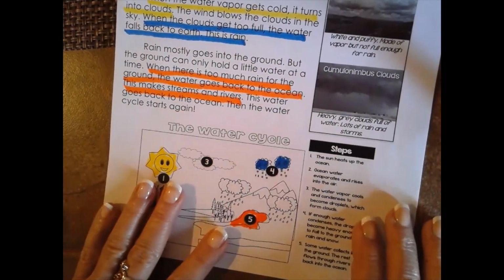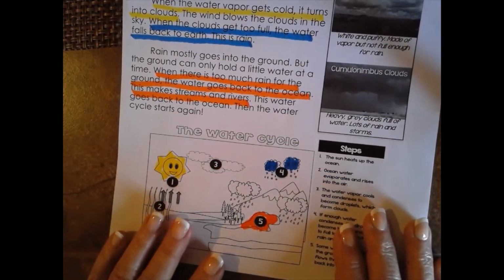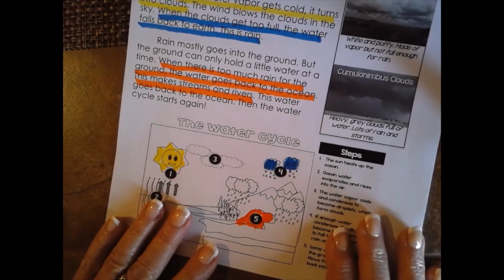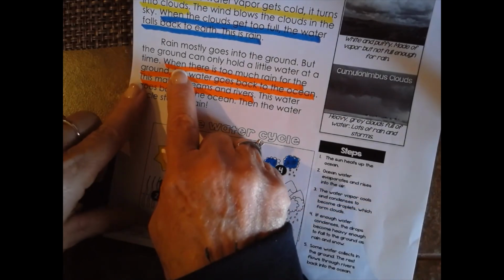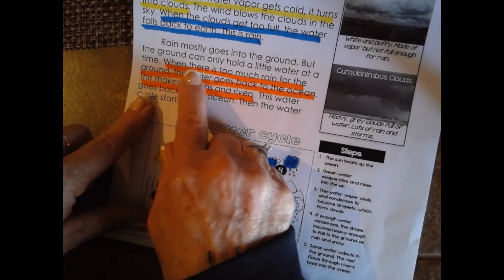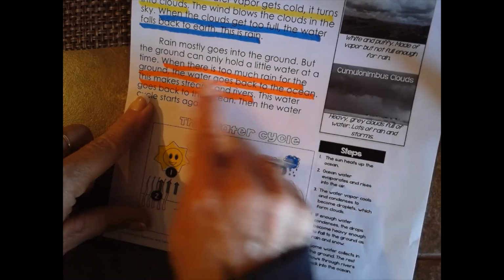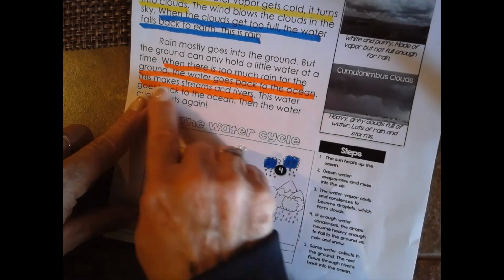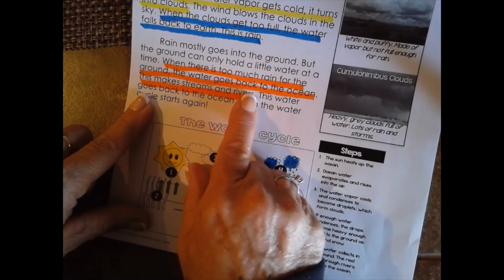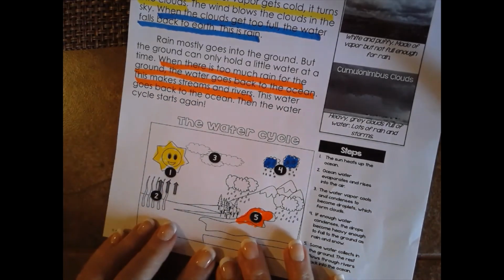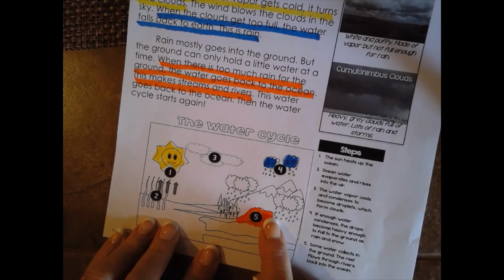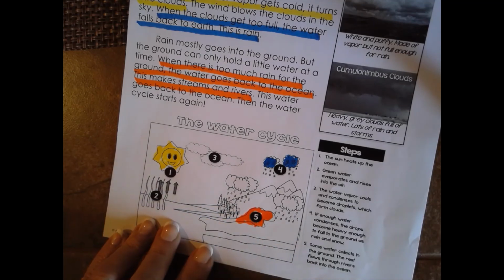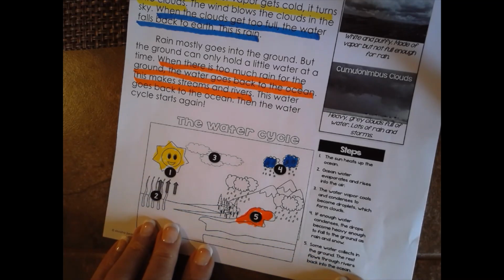We turn over, and this is with our orange crayon or marker, and the sentence that answers that best starts here with the word when. When there is too much rain for the ground, the water goes back to the ocean. This makes streams and rivers. And down in our diagram, it's right here where this water is flowing into a stream.